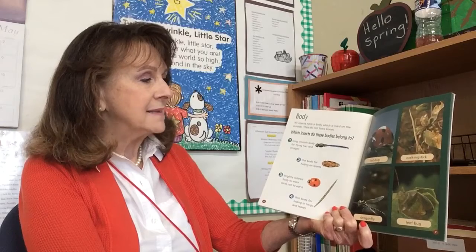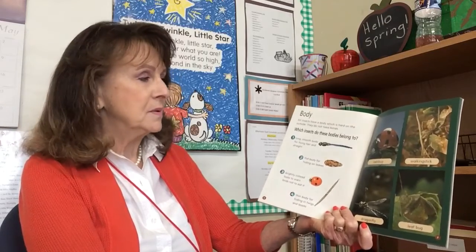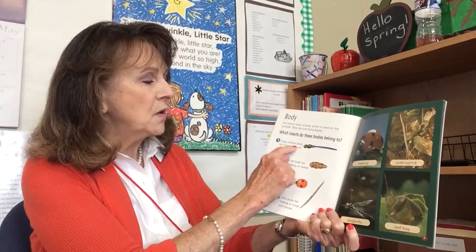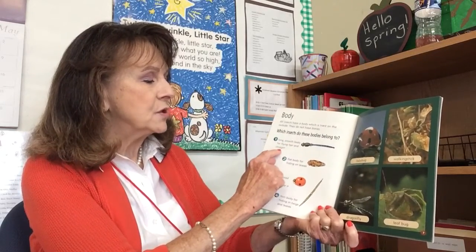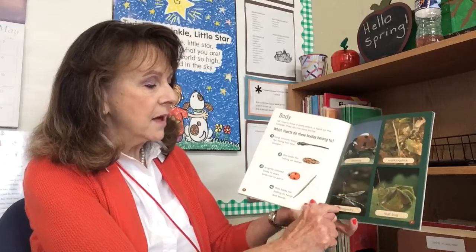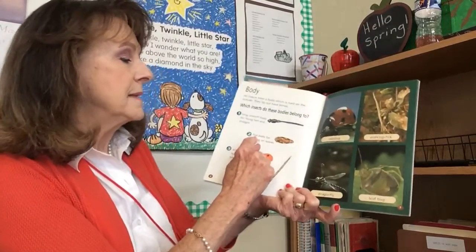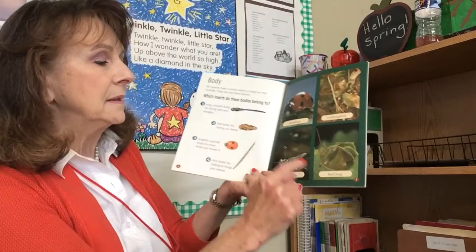It says body. All insects have a body which is hard on the outside. They do not have bones. Which insects do these bodies belong to? A long, smooth body for flying fast and straight. That is the dragonfly. And then this one says a flat body for hiding on leaves.